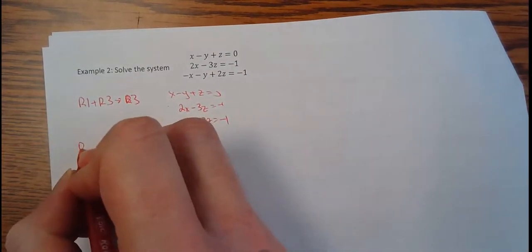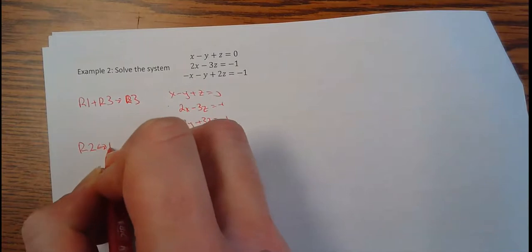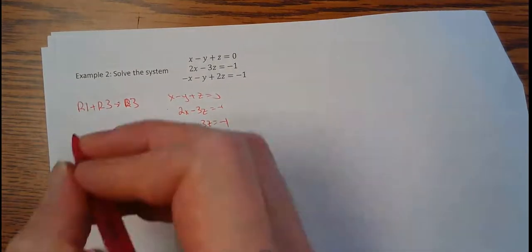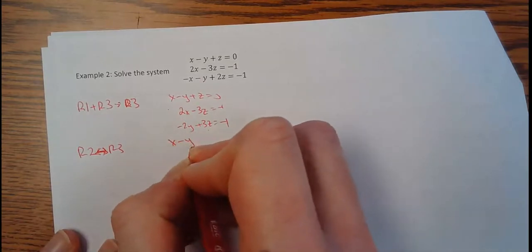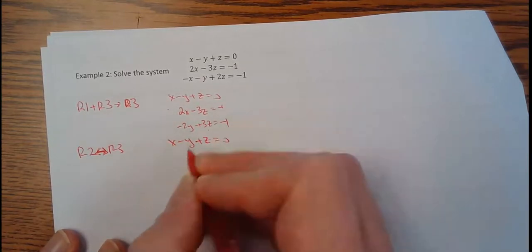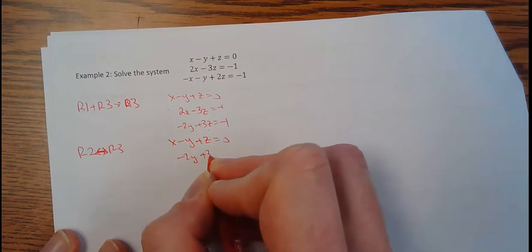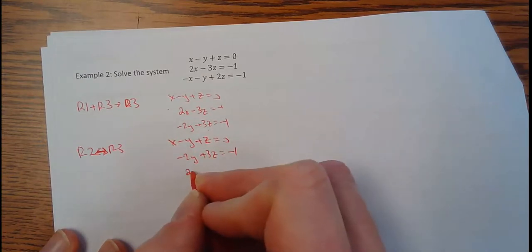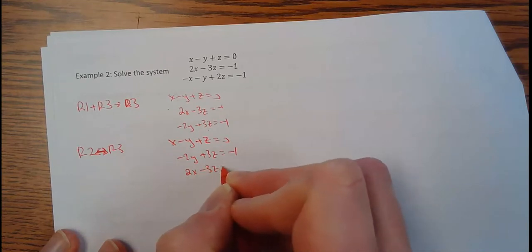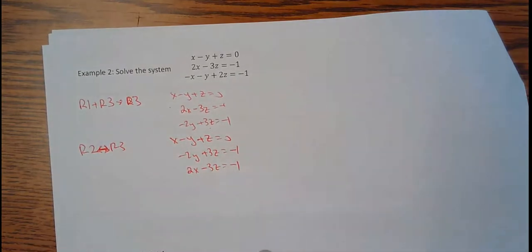So I'm going to take row 2 and row 3. I'm going to interchange them. So I just put in a two-sided arrow here. X minus y plus z equals 0. Negative 2y plus 3z equals negative 1. And then 2x minus 3z equals negative 1.